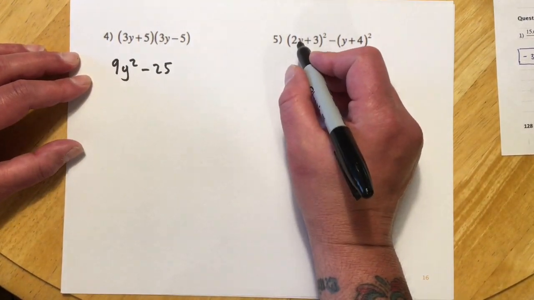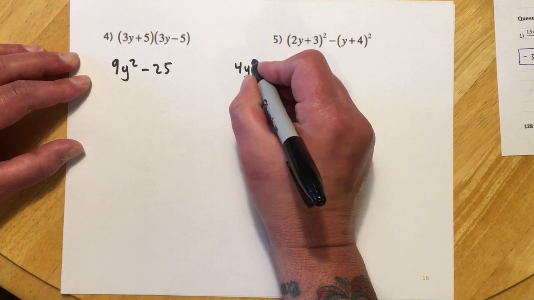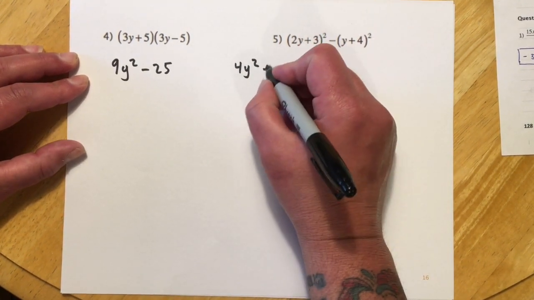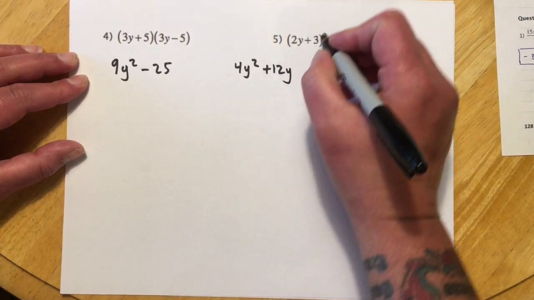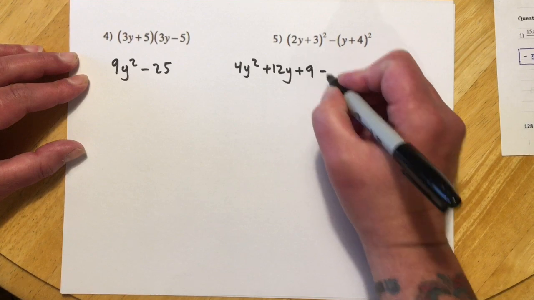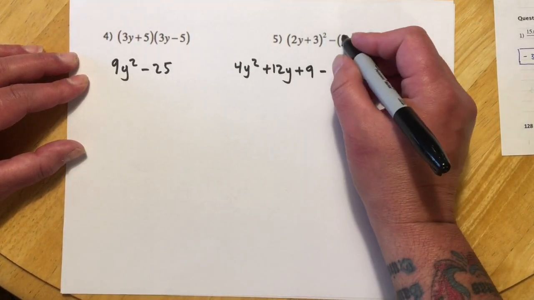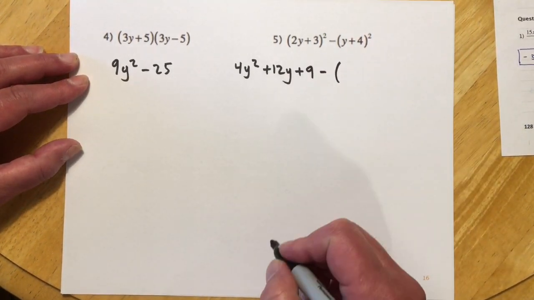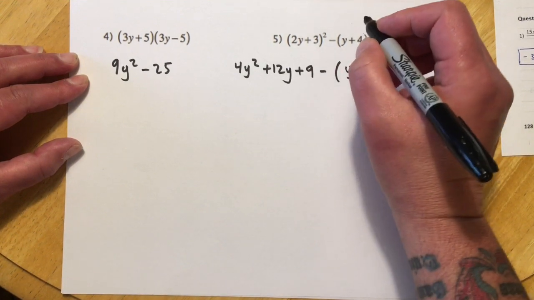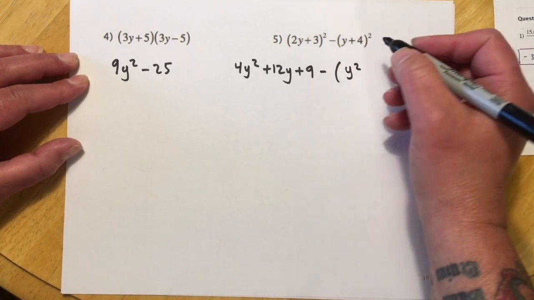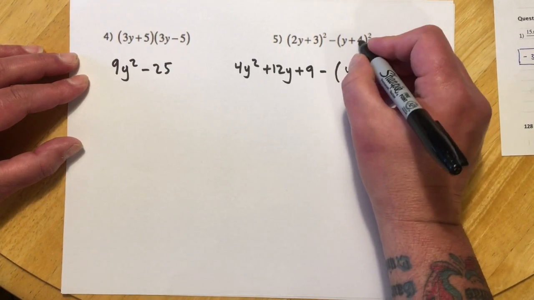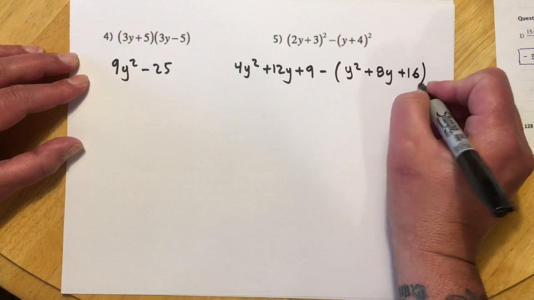So this would be 2y times 2y, so that's 4y squared. 2 times 3 would be 6, and then doubled would make 12y. And then 3 times 3 makes 9. And then minus, and then anytime we subtract, remember we need that parenthesis. So y times y is y squared. And then 4y doubled would be 8y. 4 times 4 makes 16.